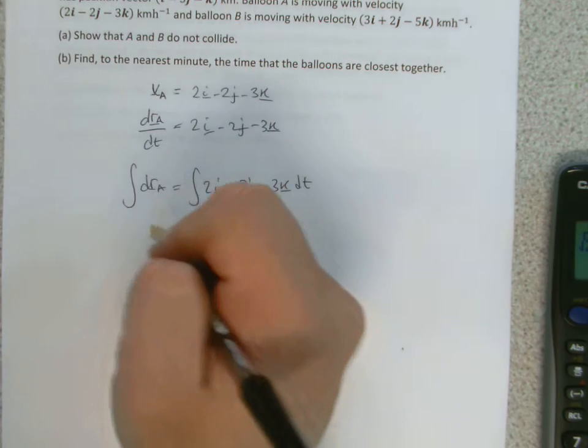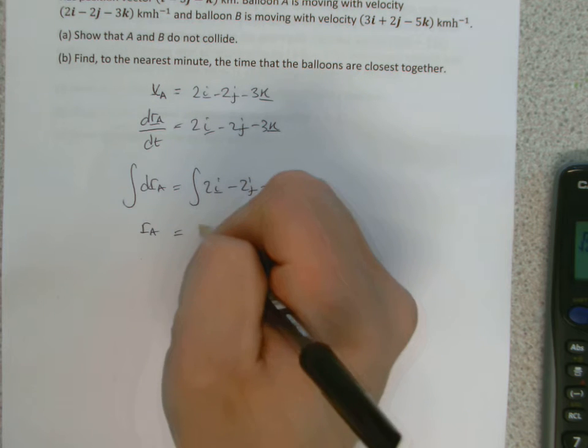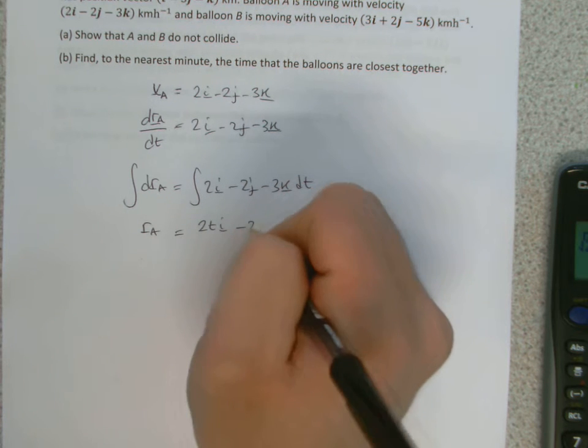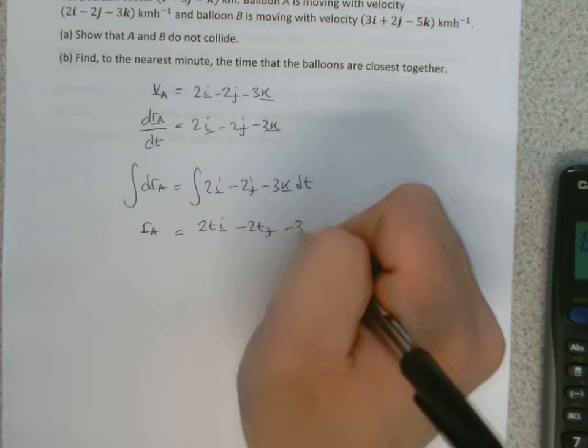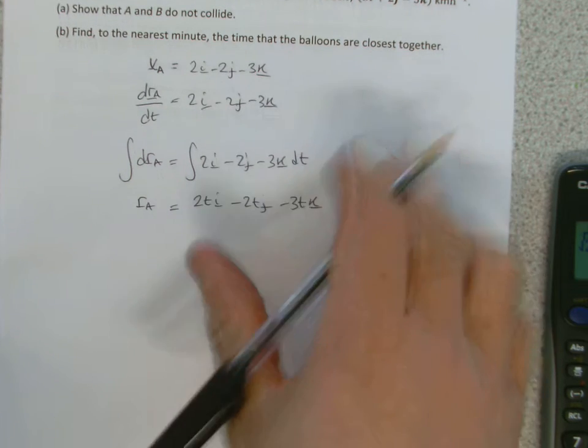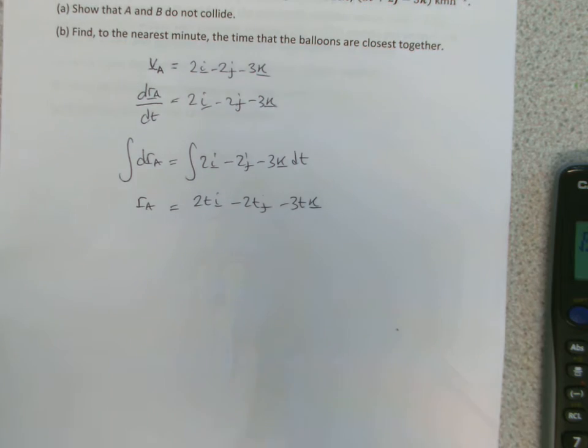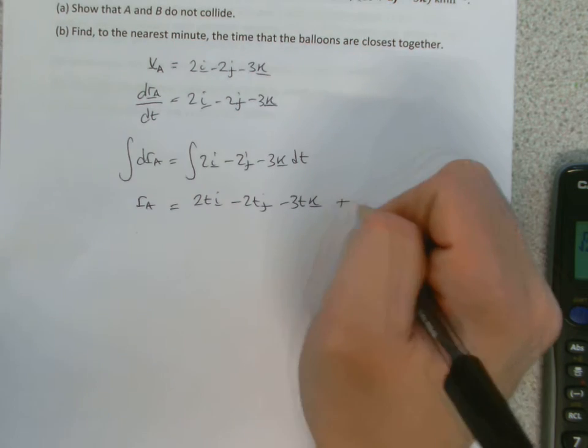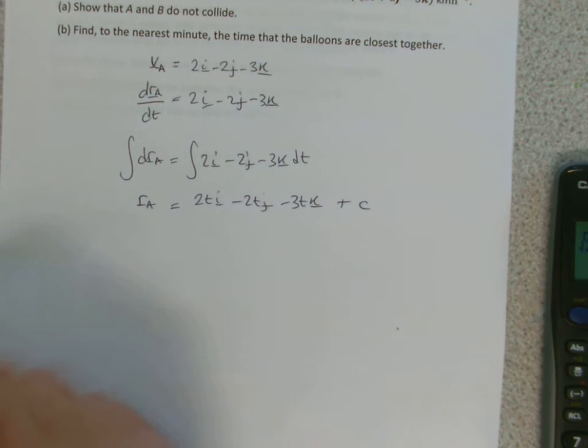And when you integrate, you get RA on this side equals 2ti minus 2tj minus 3tk. You're integrating with respect to t, the i's, j's and k's stay in place, but don't forget, of course, you need to put a constant there, that's so important.